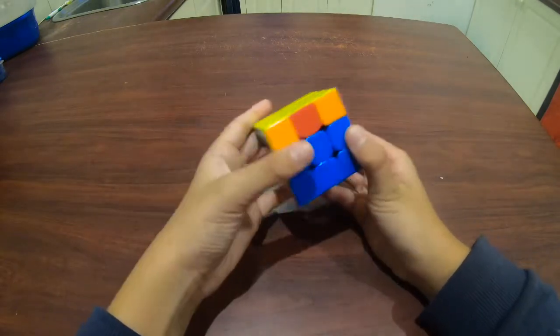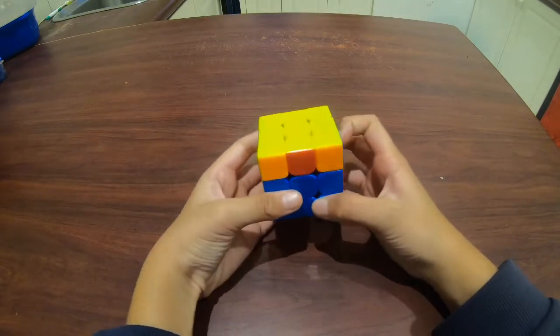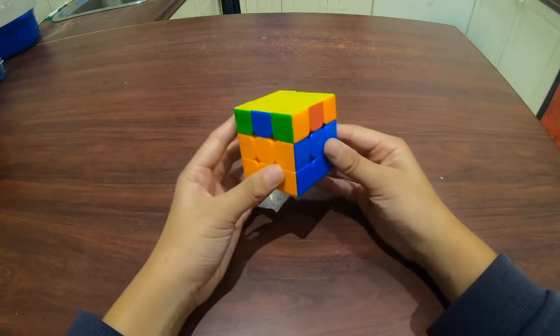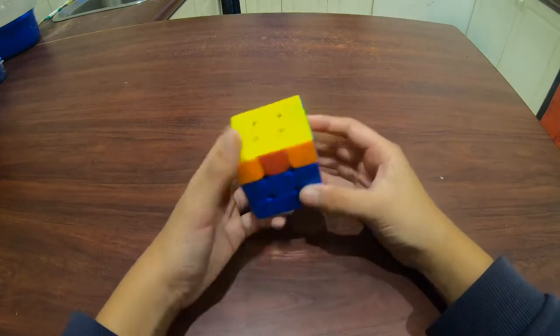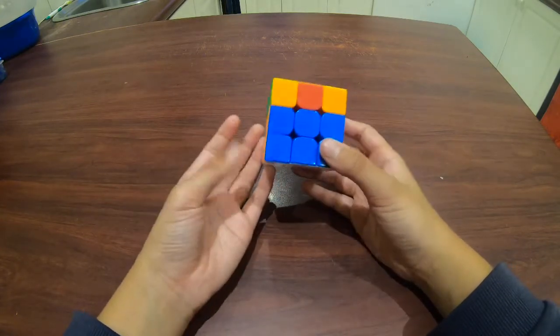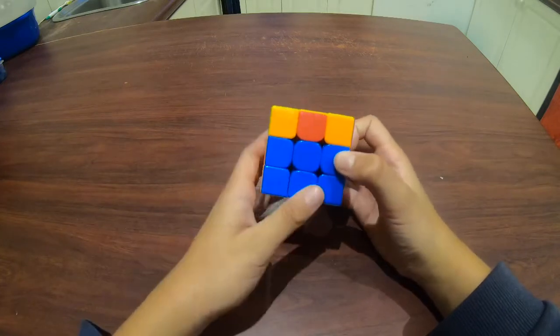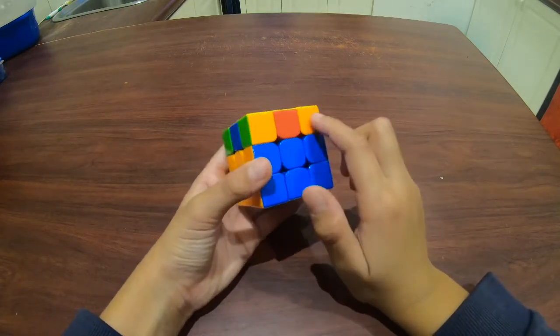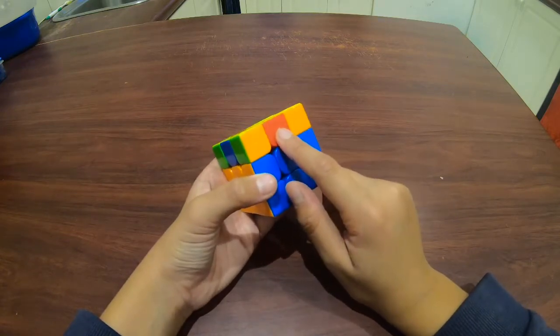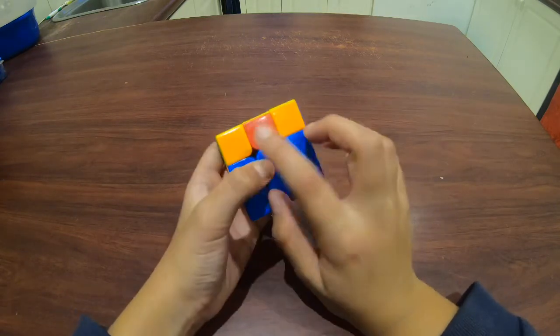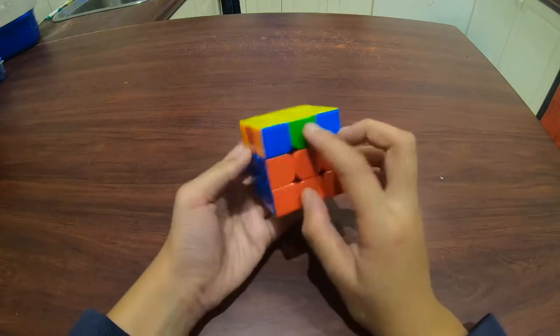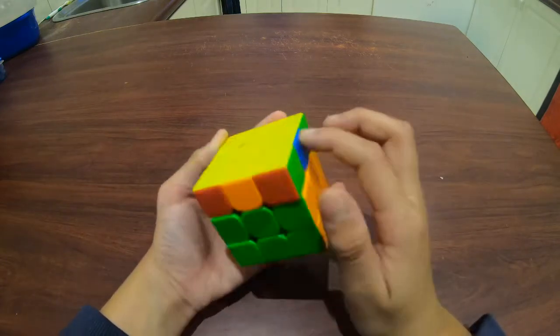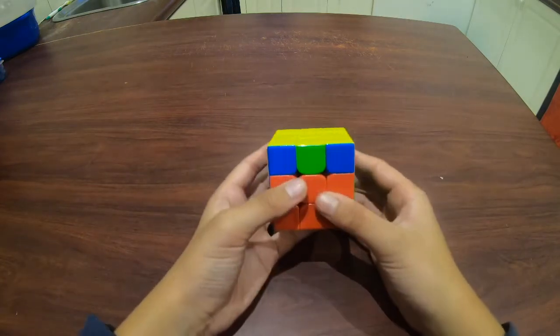Next we have EP, or edge permutation. So, how to recognize what case you have. For this case, which, spoiler alert, is going to be the H perm, if some of you know it. It's basically everywhere you see the edge and its corner on the same side have opposite colors. So there's red and orange, they're opposite. The blue and green, they're opposite, and these are all opposite. These are all opposite, basically.